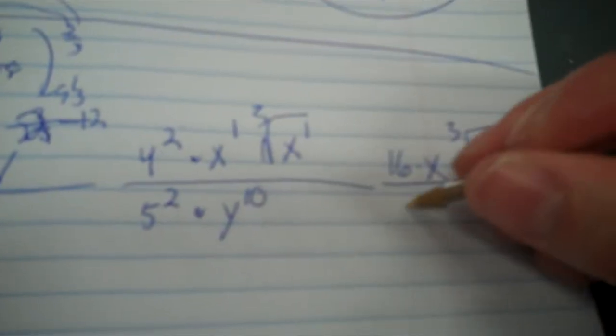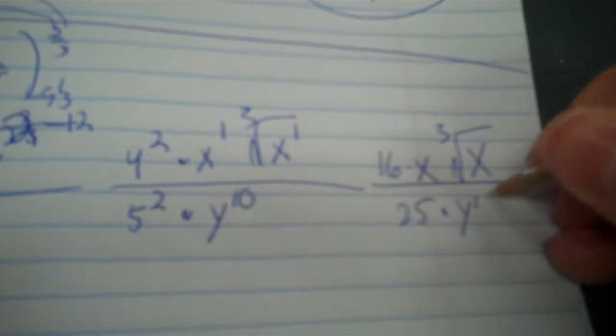Okay, let's look at the 125. Is that cubed? Yep, that's 5. So it's 5 to the second, though. 5 to the second. And y to the 10th can just be brought straight over. Now, the only fraction I couldn't get rid of was that 3 with the x. So I make a cubed root, and I just put x to the first, okay? So 4 to the second, 16. X. Got the cubed root of x, if it's to the first, and then bottom 5 to the second is 25, and then y to the 10th.